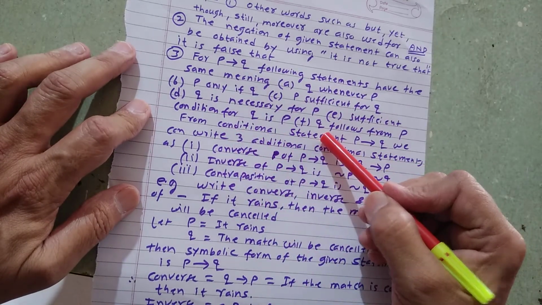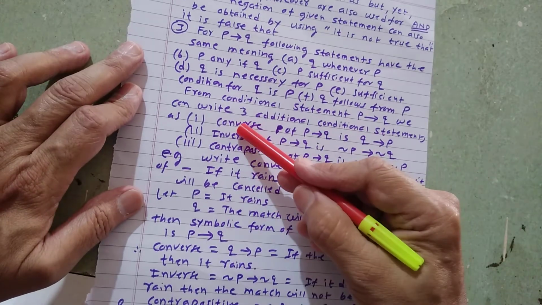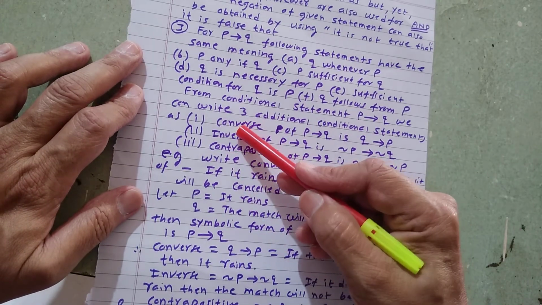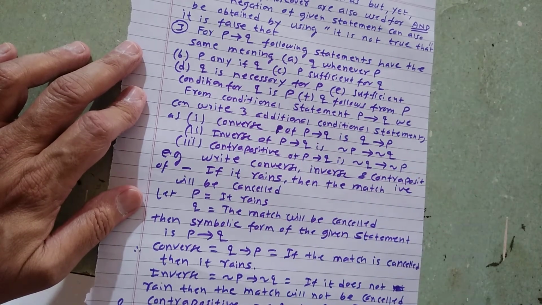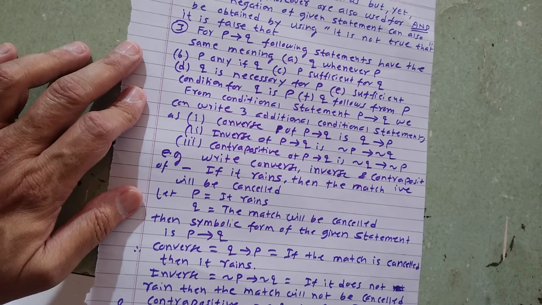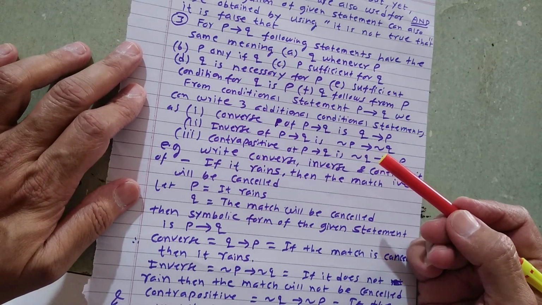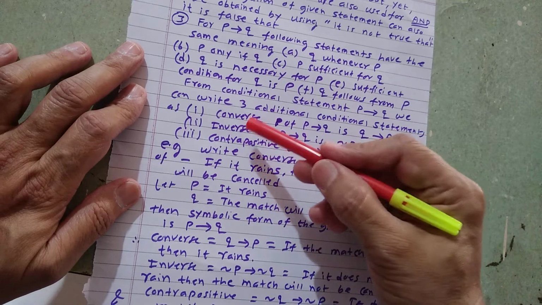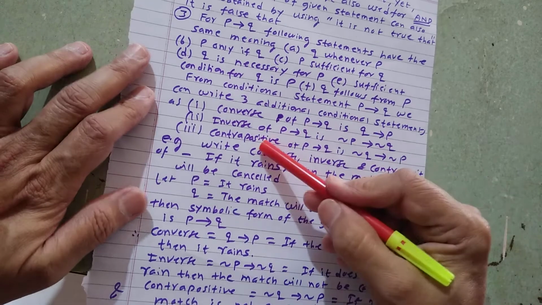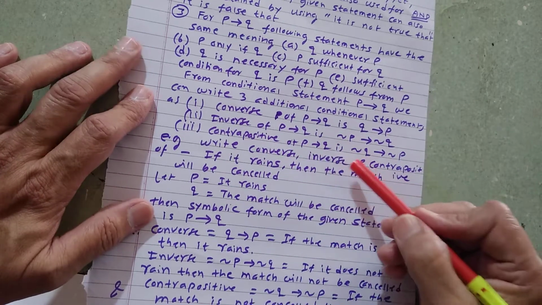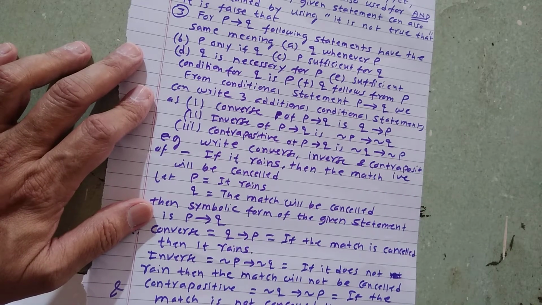For a conditional statement P arrow Q, we can write 3 additional conditional statements: converse, inverse and contrapositive. The converse of P arrow Q is Q arrow P. Example: the student from the Shedar class will get good marks. Converse: if the student you observe is getting good marks, then he is definitely from the Shedar class. Inverse: for P arrow Q, the inverse is negation P arrow negation Q. Contrapositive: for P arrow Q, the contrapositive is negation Q arrow negation P.